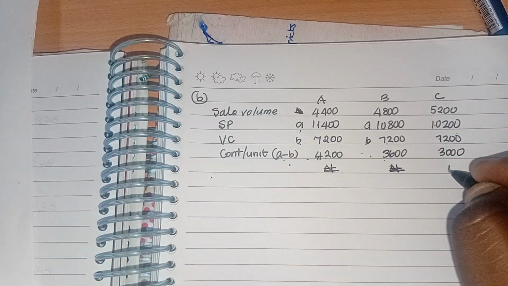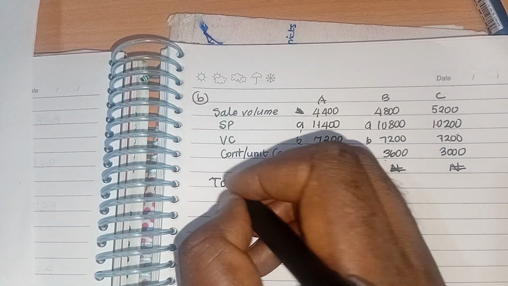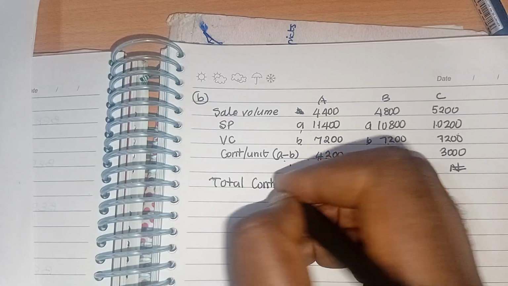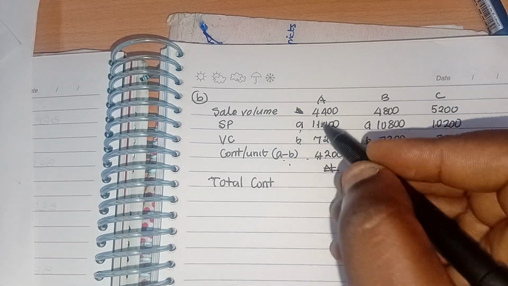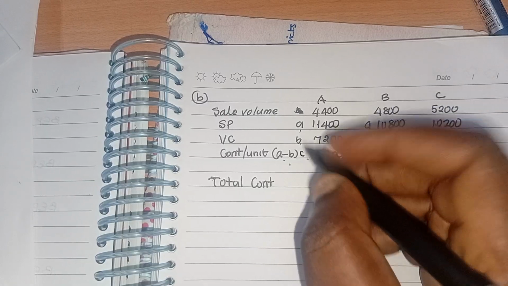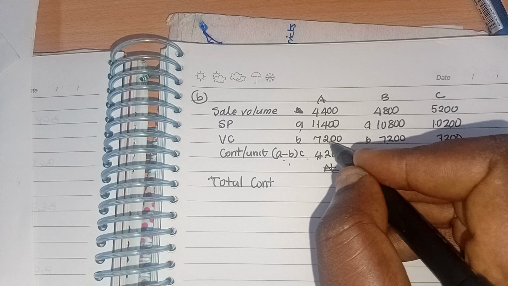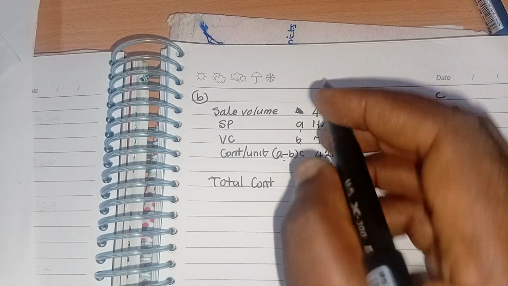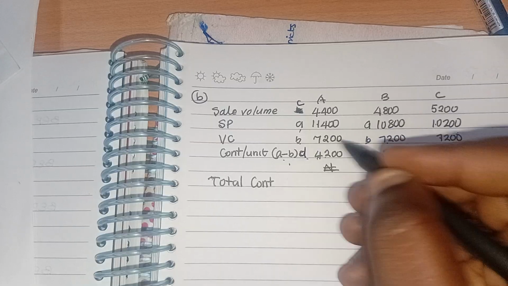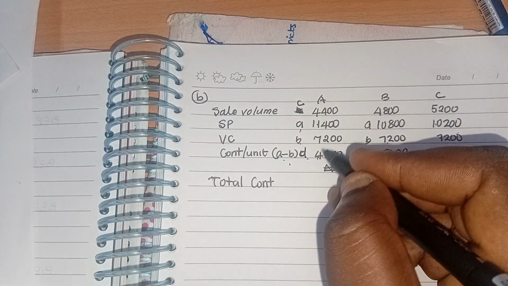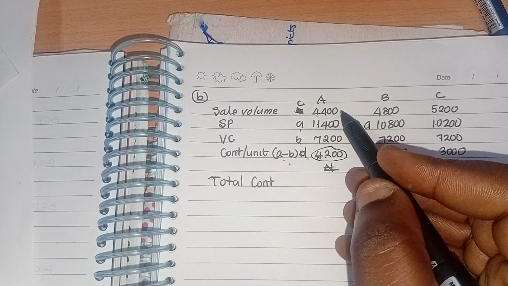So we have our naira. For the total contribution, let's say the contribution per unit is C and the sales volume is D. So the total will be the contribution per unit multiplied by the sales volume.